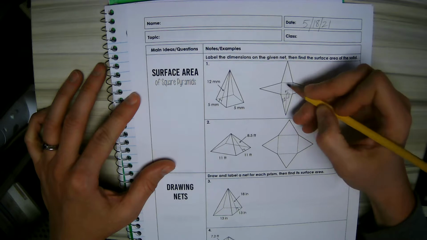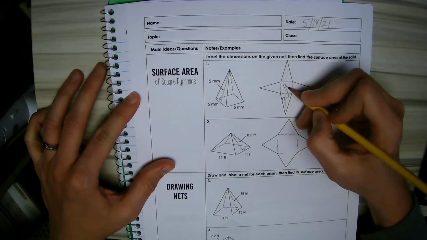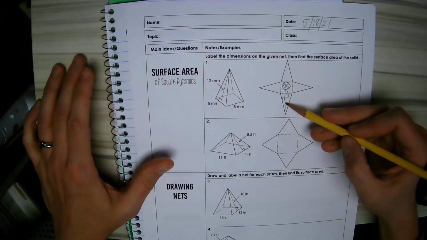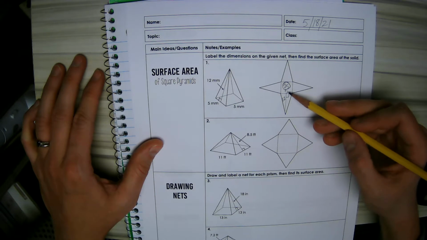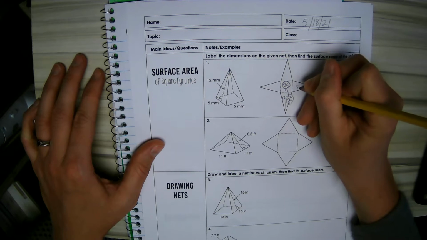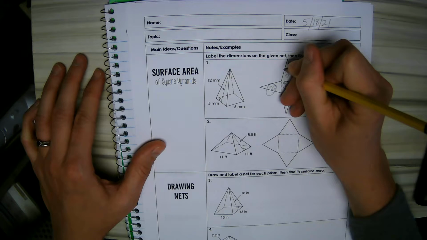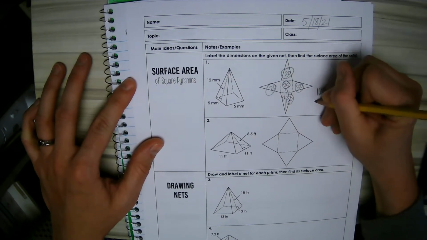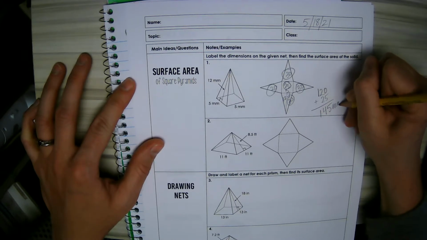So that square surface area is 5 squared, right? So 25, which is 5 times 5. And then we have 1/2 the base times the height. So 1/2, this would be 6 times 5. So each of these would be 30. So we have 4 30s, which is 120, and we have a 25 for a total of 145 millimeters squared.